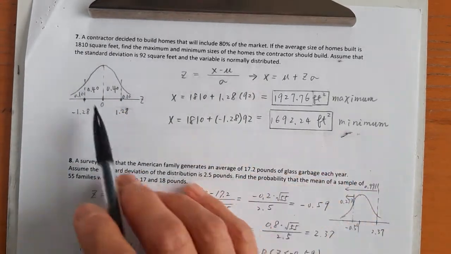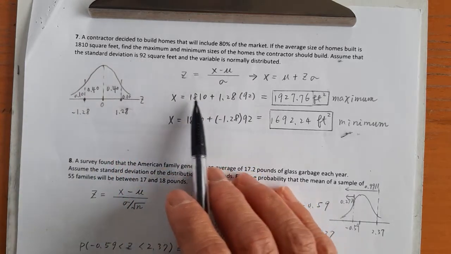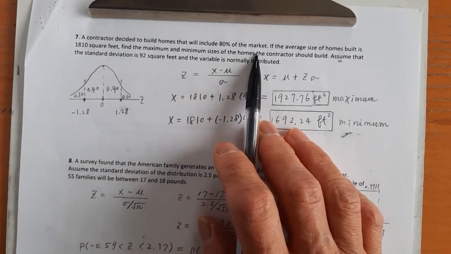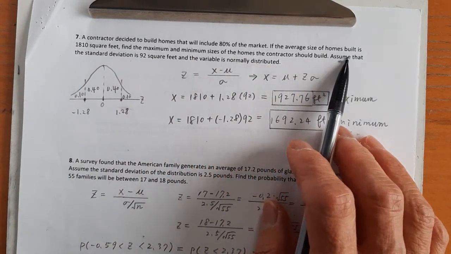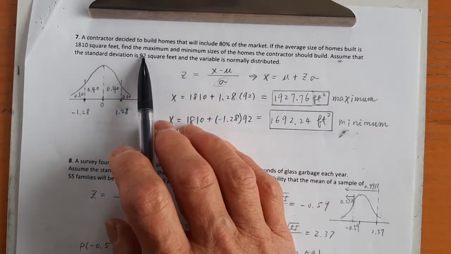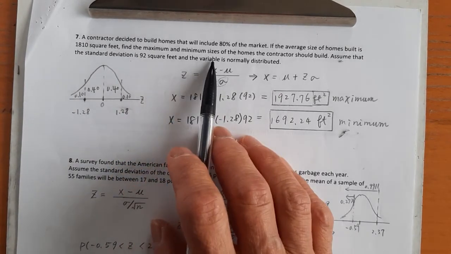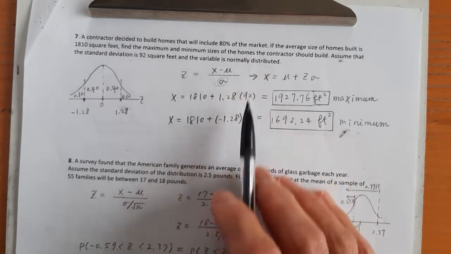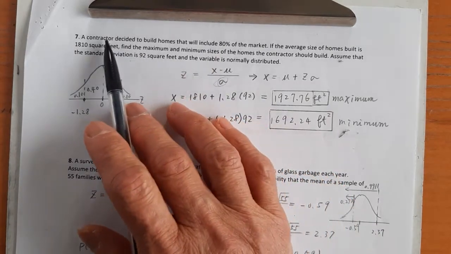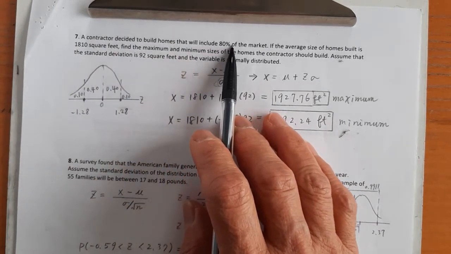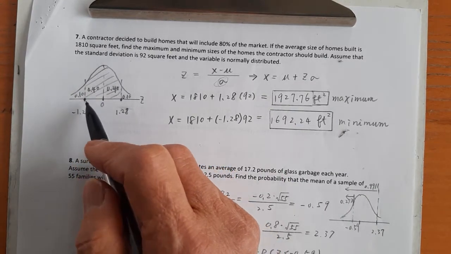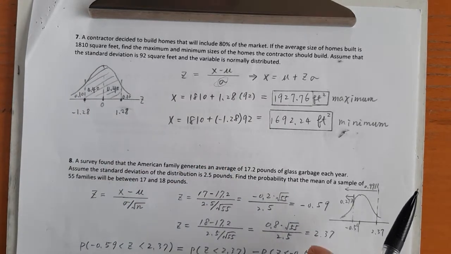Find the maximum and the minimum size of the homes the contractor should build. Assume the standard deviation sigma is 92 square feet and the variable is normally distributed. So the middle area is 80%, and you need to figure out the minimum and the maximum size.